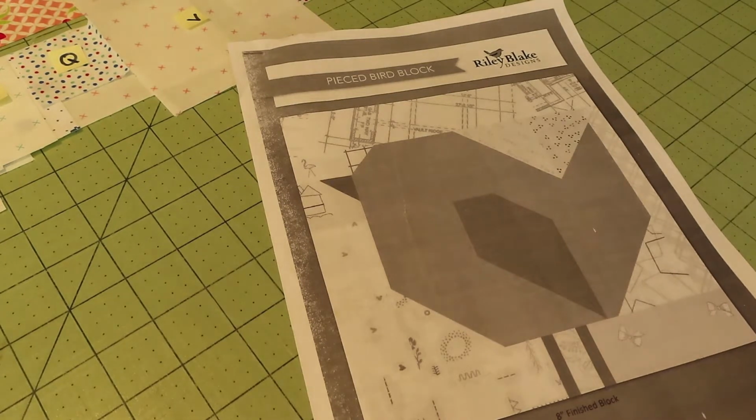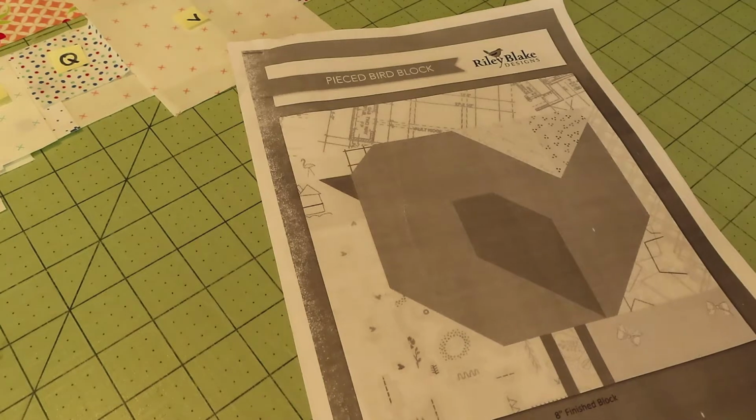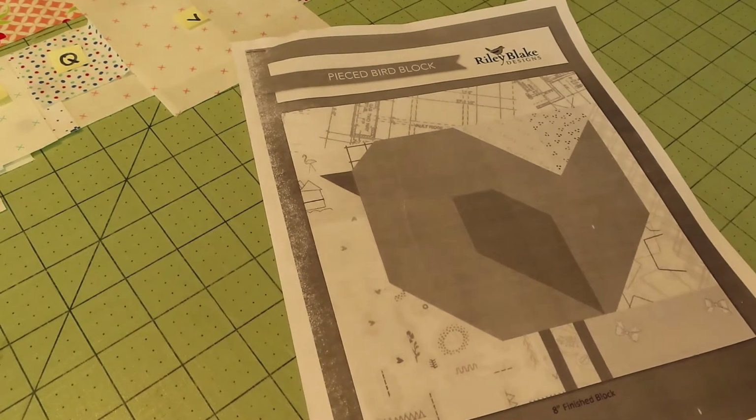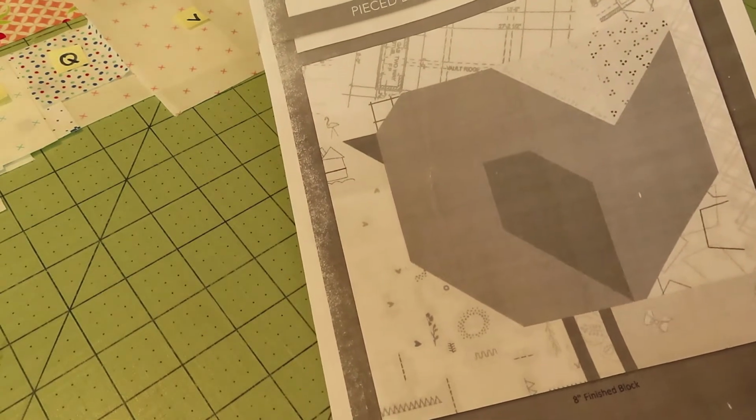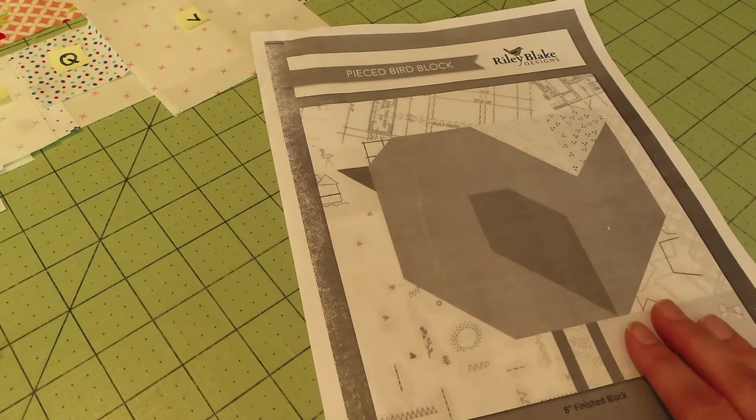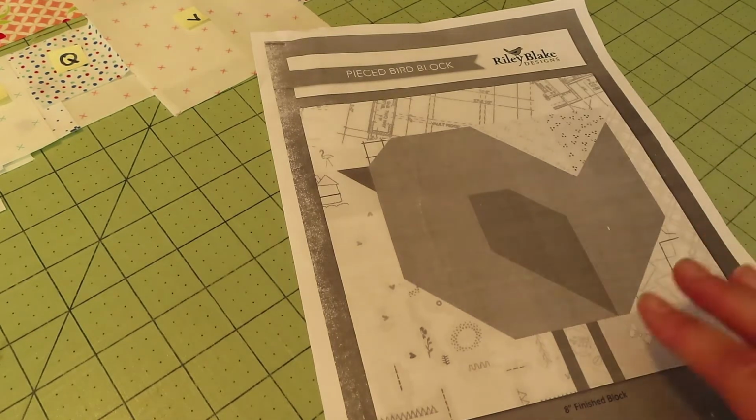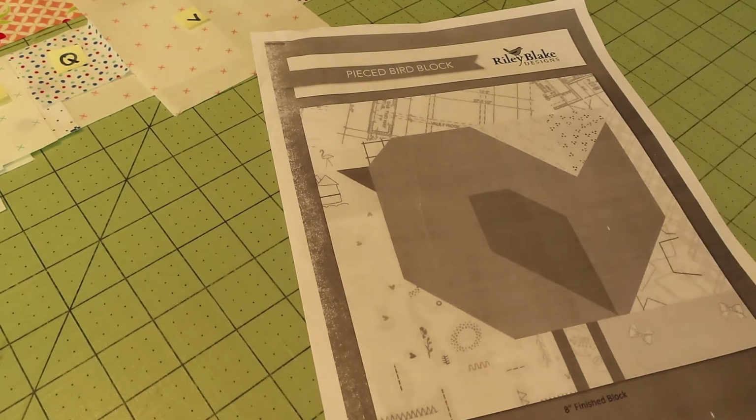That's something I've mentioned in my Moda Blockheads quilt along that I'm doing as well. I've changed some sizes of Moda Blockheads 3 to fit in my Moda Blockheads 4 quilt if you're keeping up with my progress videos. And so, like I said, I thought I would just show you how to change block sizes going from smaller to larger and larger to smaller blocks.